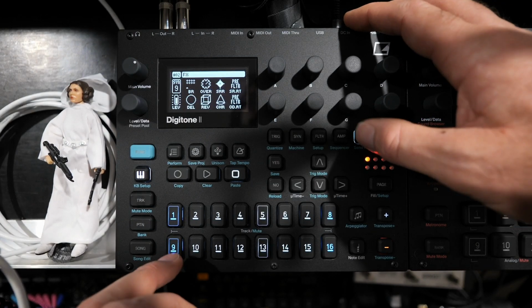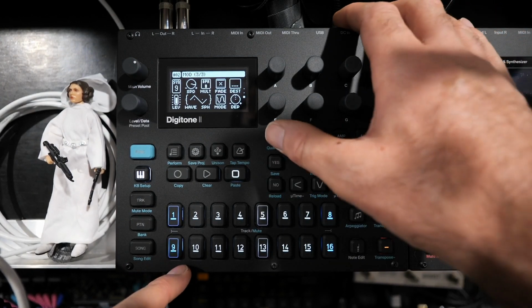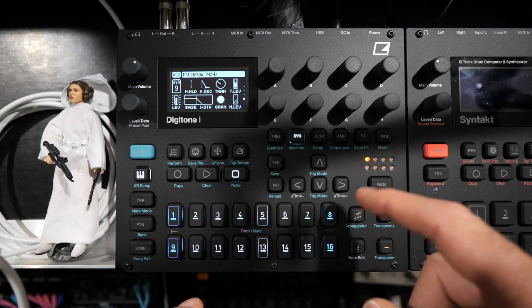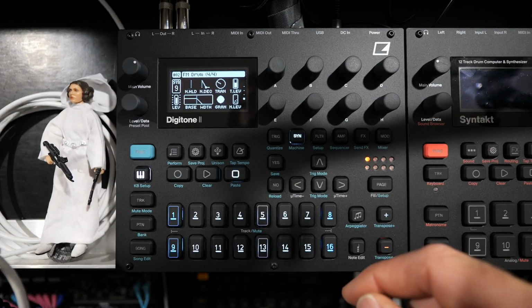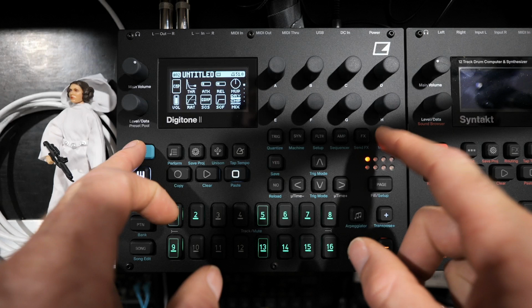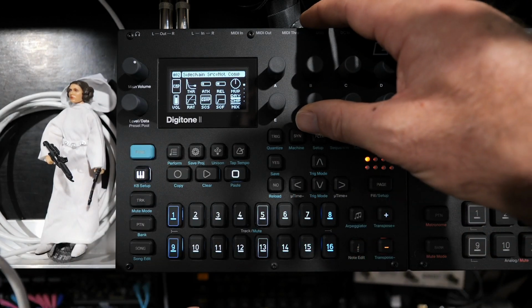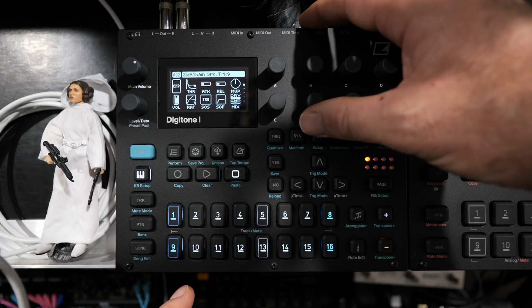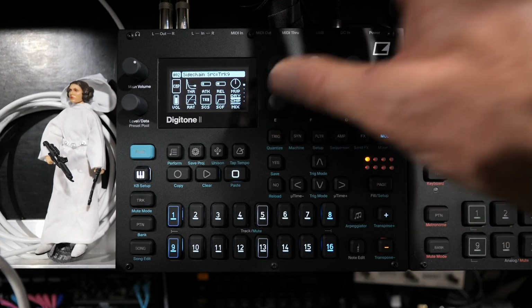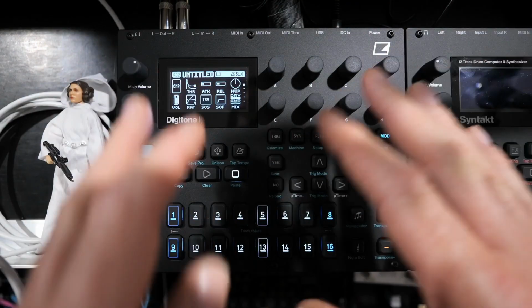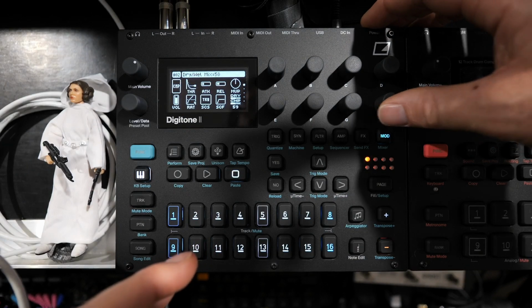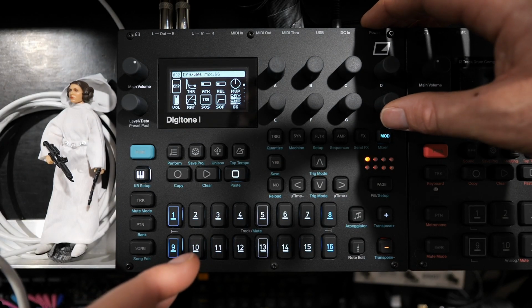Let's just go into, missed it there, and we're going to sidechain, and we're going to sidechain track 9, and we can just play with that as we go. Let's just mix it up a bit.